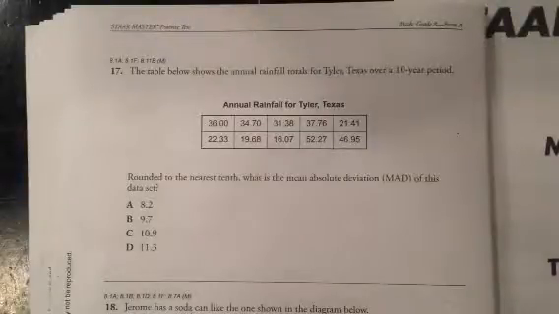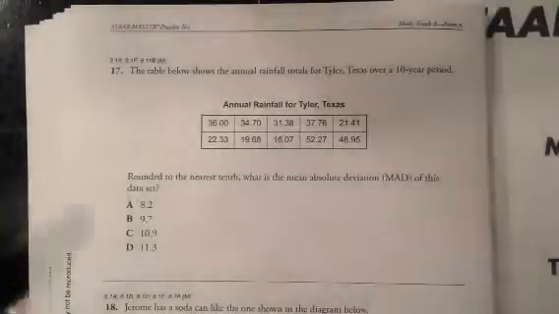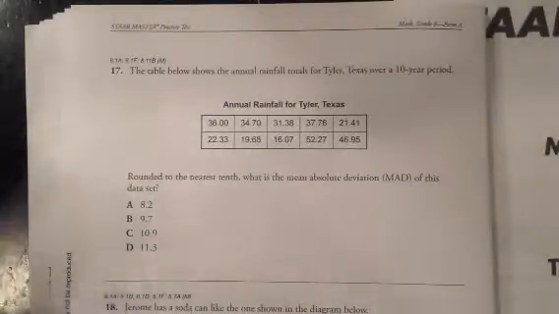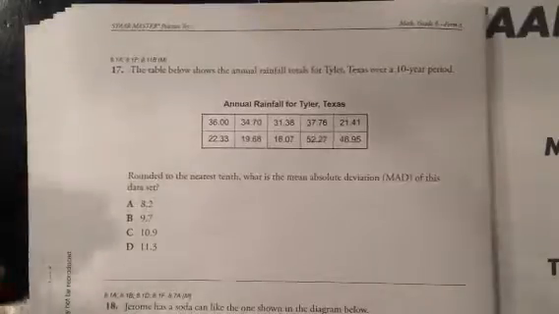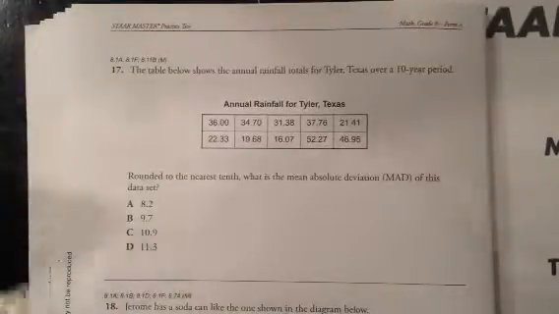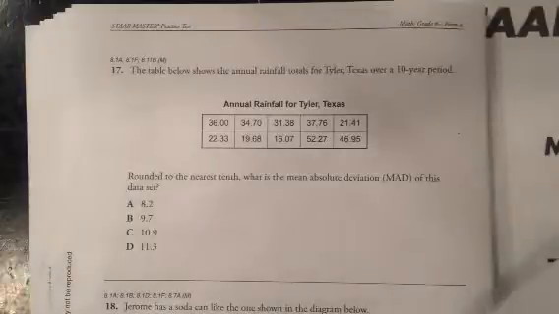Okay, number 17. We're going to go quickly through this. And the way that we're going to go quickly through this is because this problem has so much computation that you're going to be putting in your calculator. I'm going to have the numbers. I am not going to work through it as I would work through it. It took me about 10 minutes.